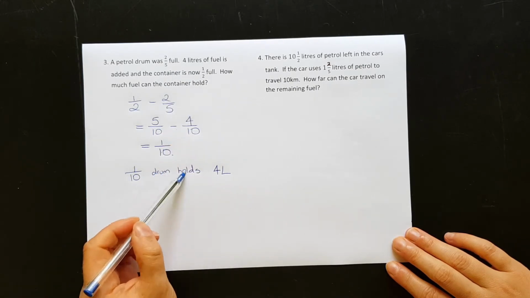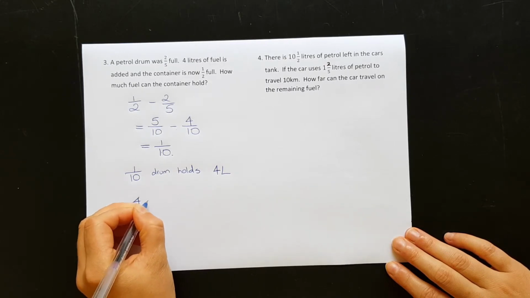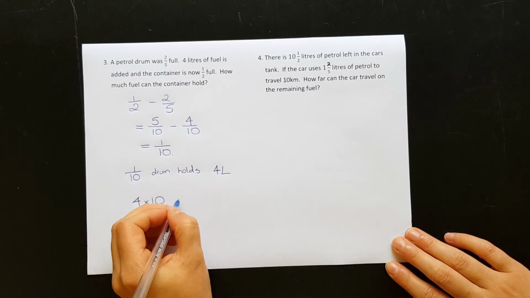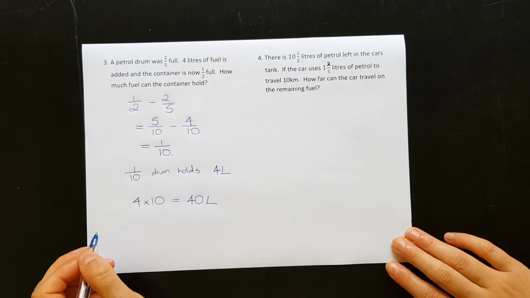So if 1/10 of the drum holds 4 litres, all I have to do is go 4 times 10, because I'd have 10 times that to have the full drum, which is 40 litres is the full amount that the drum would hold.